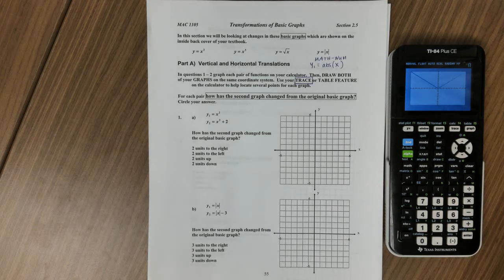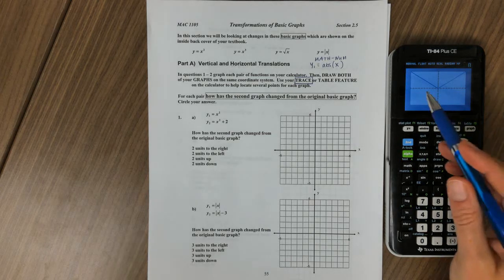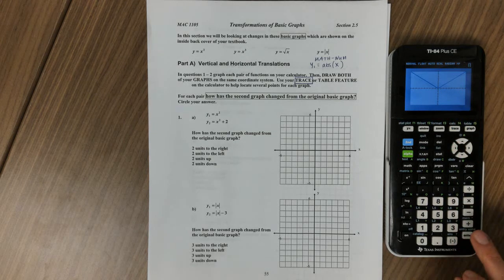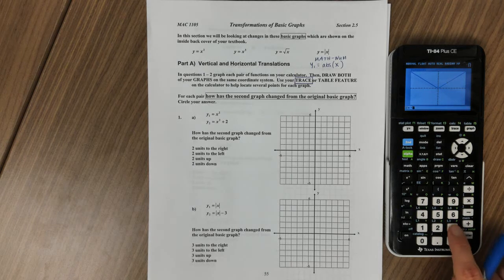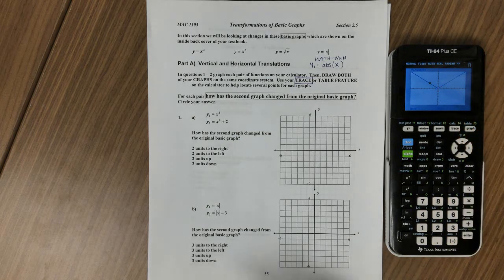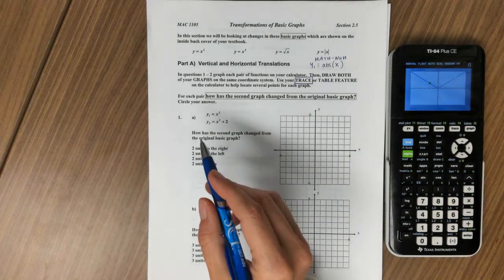And absolute value functions always have this V shape, so they have this sharp corner here. So for example, absolute value of 3, if we use trace and x equals 3, gives me y equals 3 as well. But if we type in x equals -3, absolute value of -3 is also +3. So that's the ordered pair -3, 3. Okay, so having said all that, let's take a look at number 1.